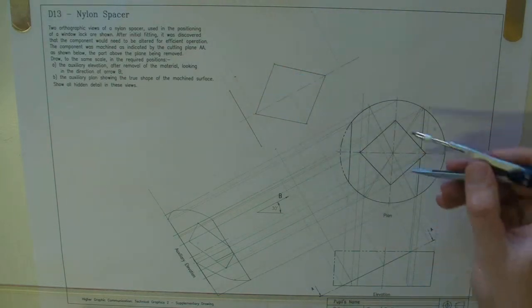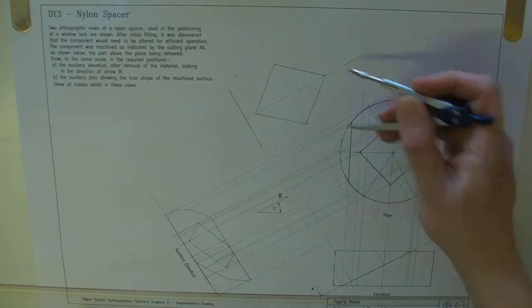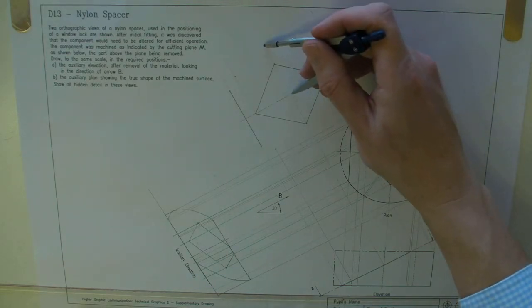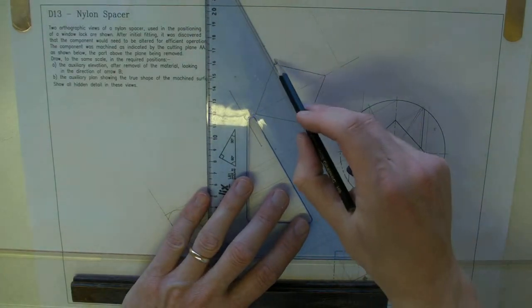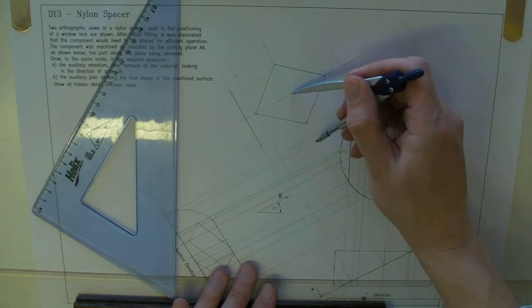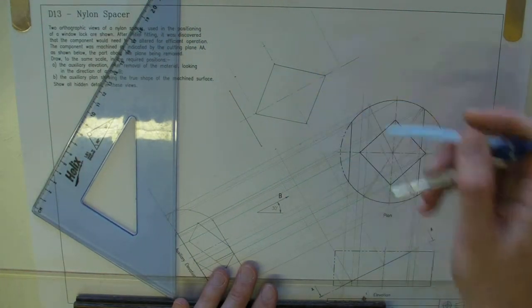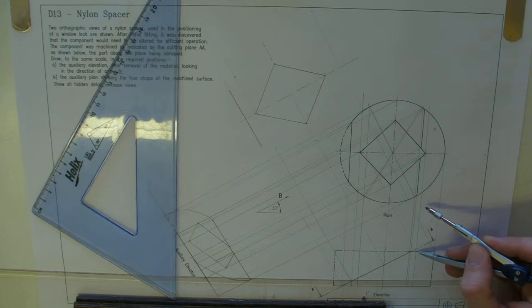Okay. Next point, how far is it from there to the outer circle? So it goes away out to there. I need to extend that line a wee bit. And there. Okay, let's go from this point here.